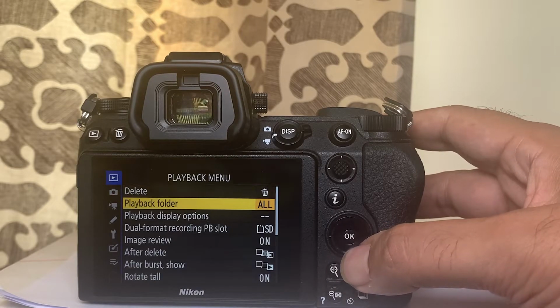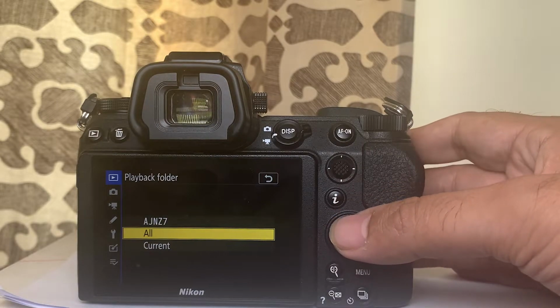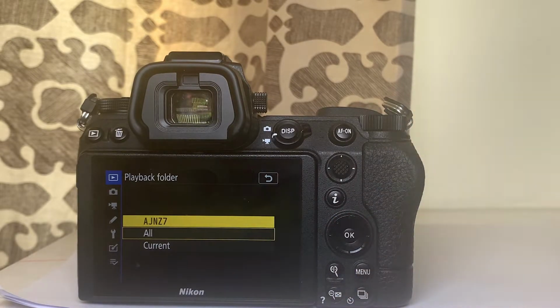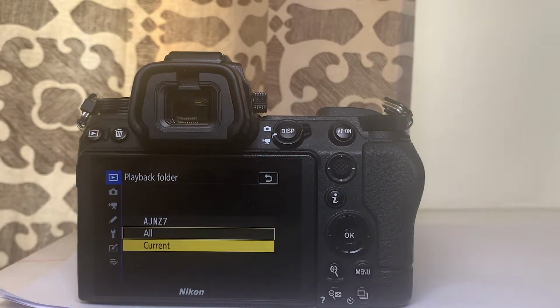The next option is the playback folder. This has three options from which we can play back the images on our camera. First is the customized AJNZ on my camera, which I have customized as my own name. Second is all, and third is current folder.